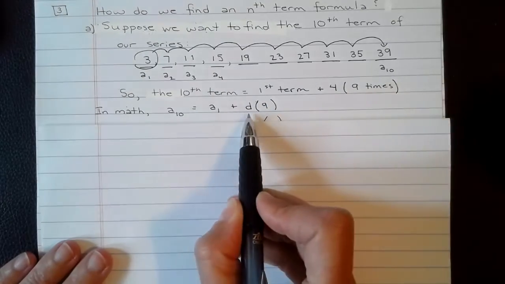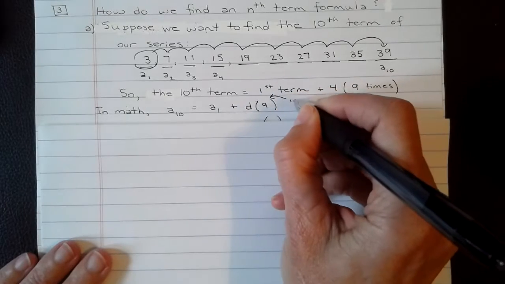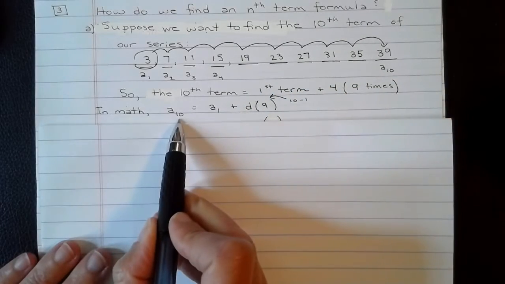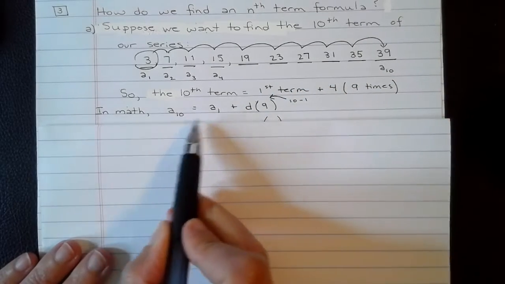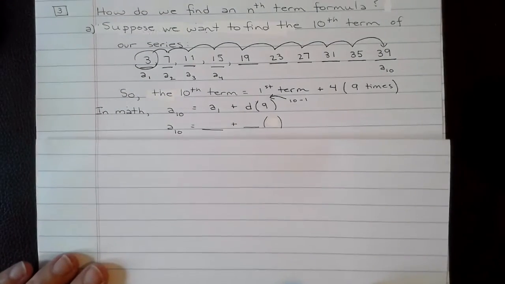And that's 9 times d is 9 times. And remember, this is just 10 minus 1. Your first term to your 10th term takes 9 hops. And then it's pretty easy.